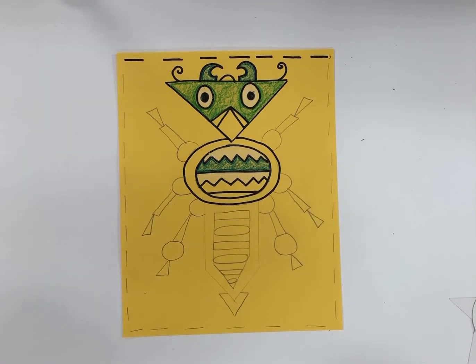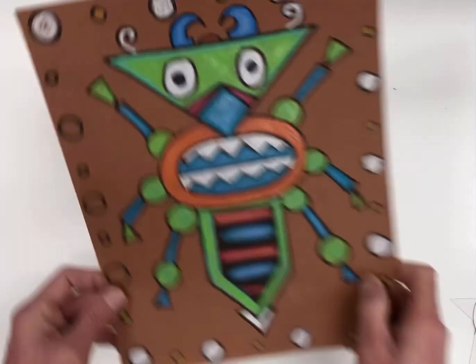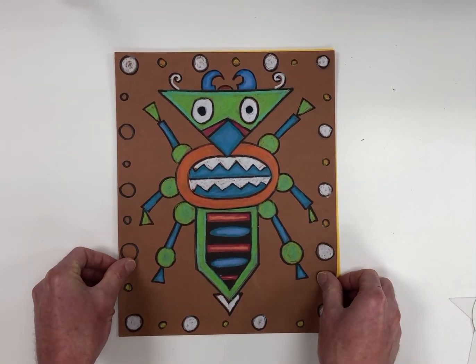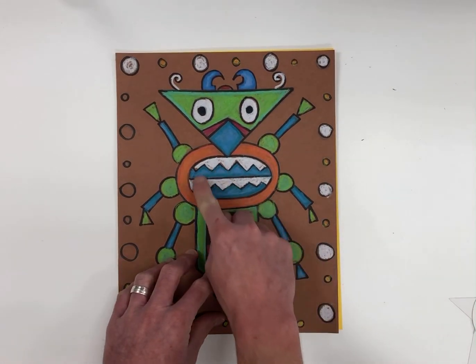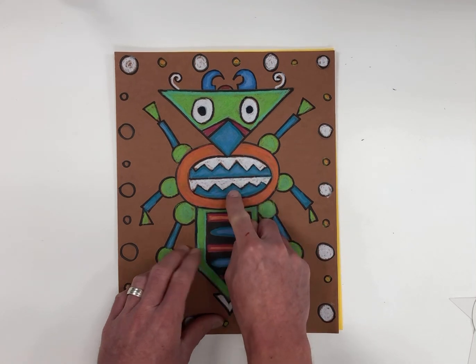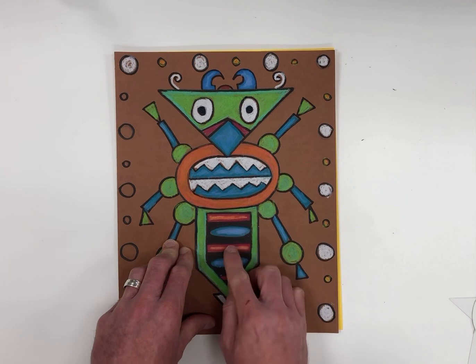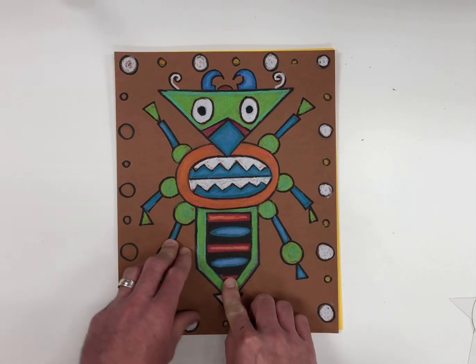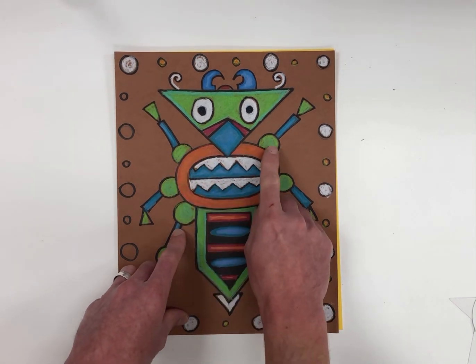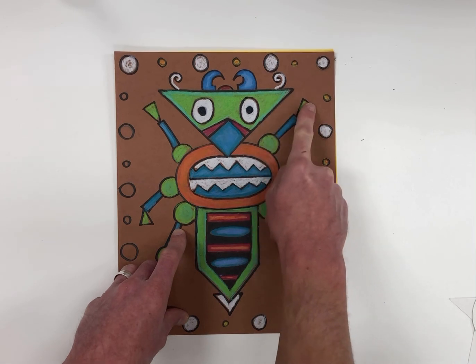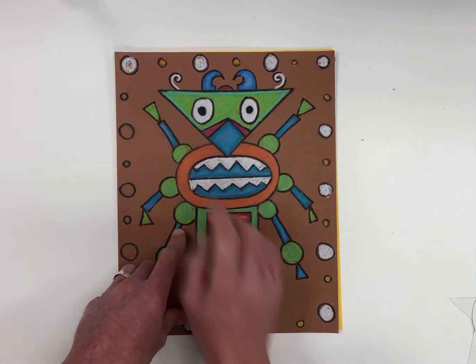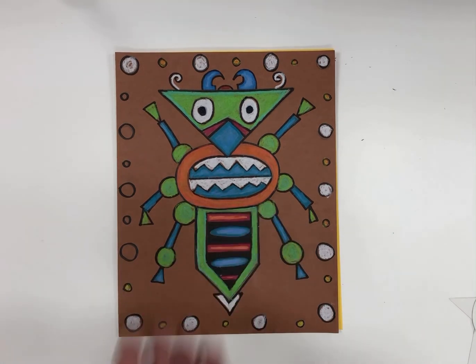Now this one's done on brown paper. This is the idea that I was going with, but you can see that it does have pattern, white, blue, white, blue. This one is like pink, orange, blue, pink, orange, blue, pink, orange. So you can also see the legs, both sides are the same. So this is blue, green, blue, green. This one is green, blue, green, both sides are the same. So let's have fun designing these bugs today.